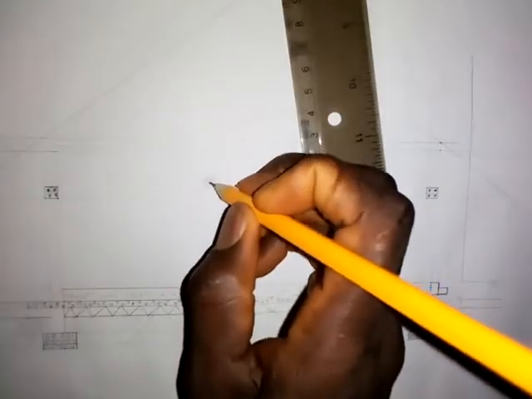All right. So the next thing that we are going to do is to put the windows. So we have a window here, we have a window here. So let's look at the specification for the windows. The windows: 2000 for the wideness, 1200 for the height. So we only make use of this 1200 for the height.